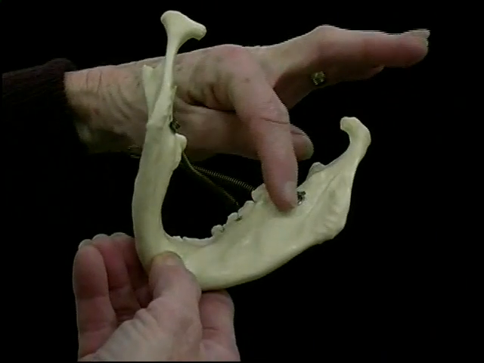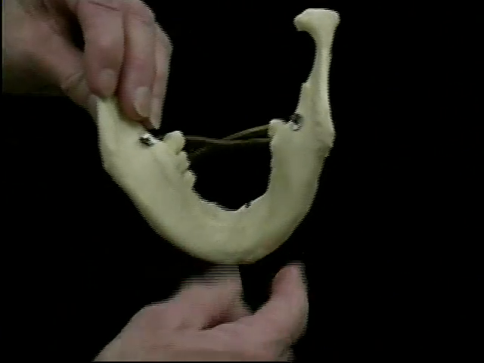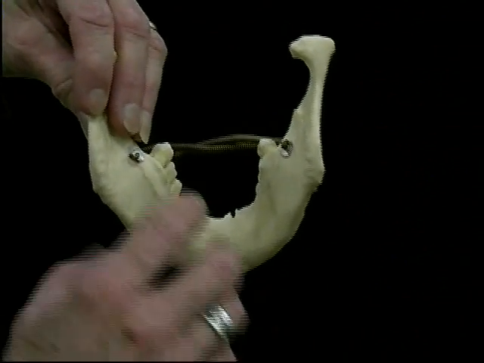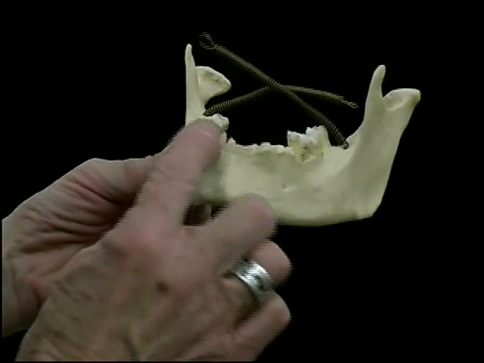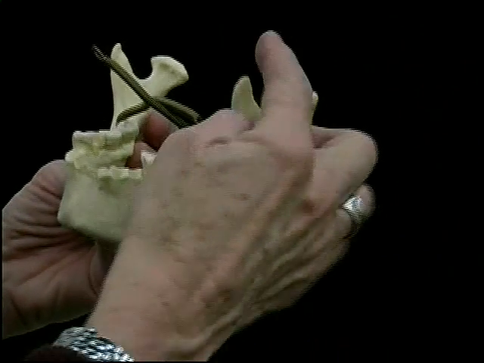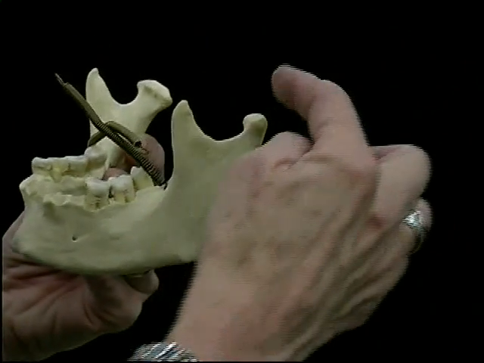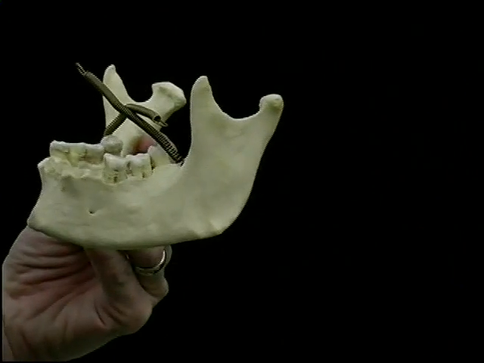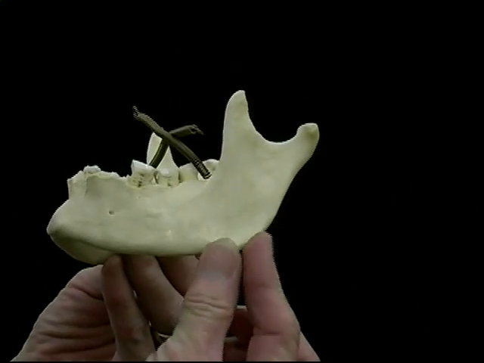Okay? These are the mylohyoid lines below the molars, genial tubercles or mental spines, anything holding teeth, alveolar process, coronoid process, mandibular notch, mandibular condyle. The ramus, the angle, the body.